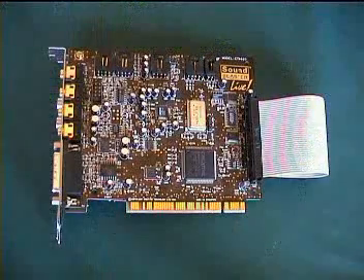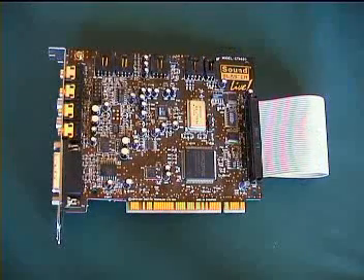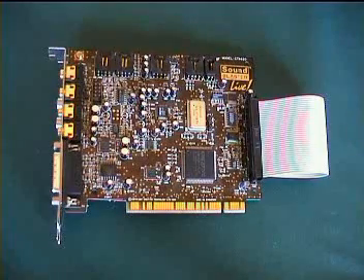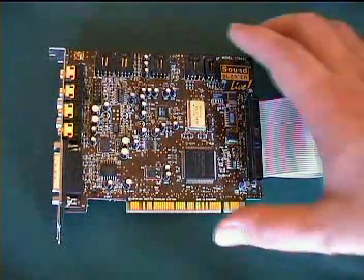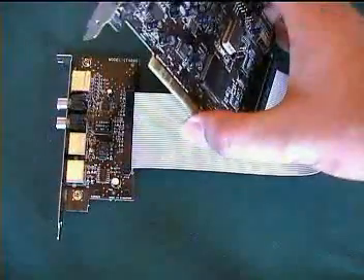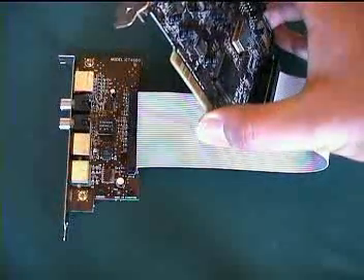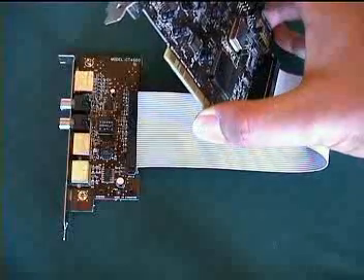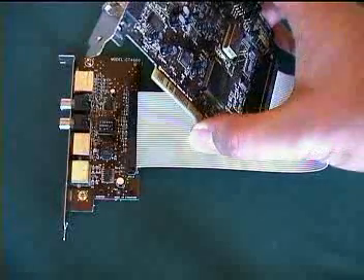The next most common option is the PCI expansion slot sound card. This is Creative Labs' Sound Blaster Live card. The main board here houses all of the audio and data control functions, while the little daughter board here allows you to capture and play digital audio direct from a digital source such as a DVD player or DAT recorder.